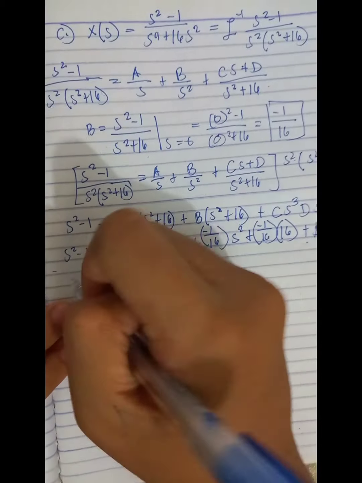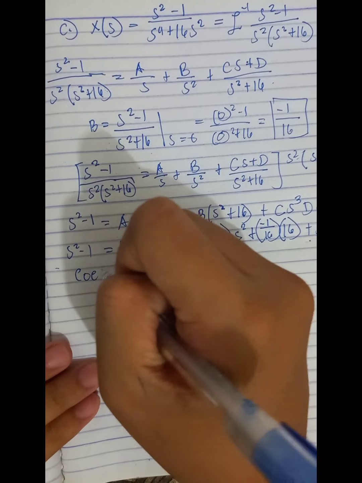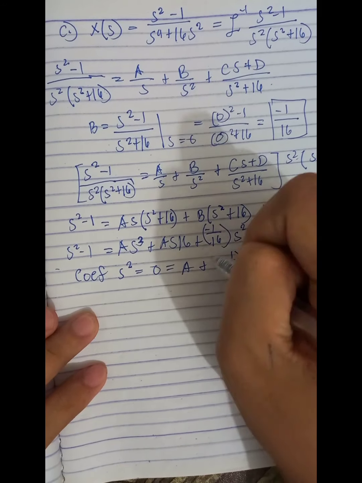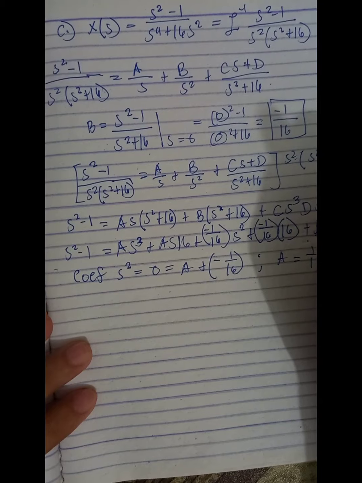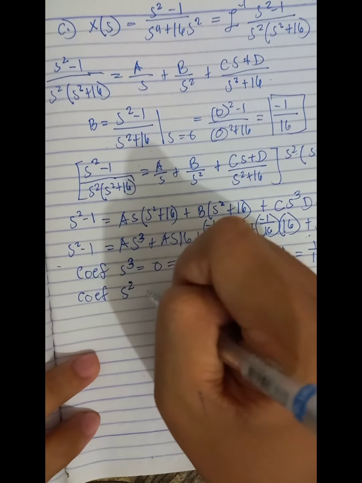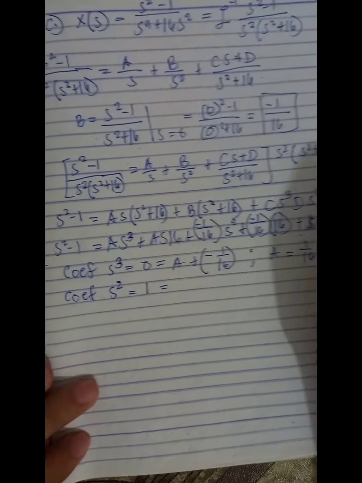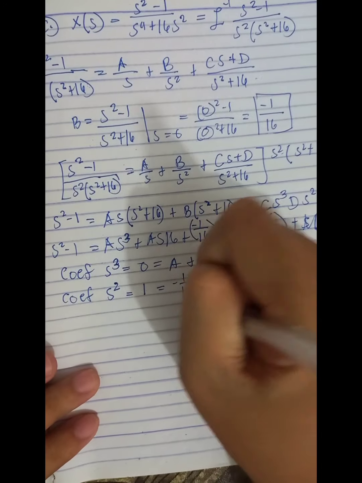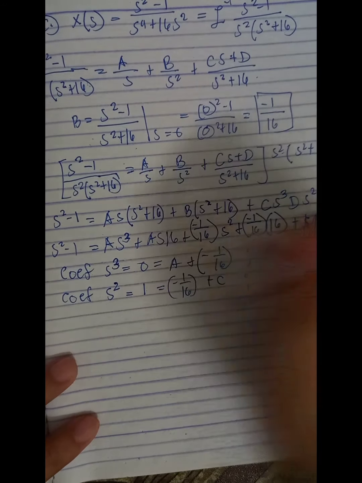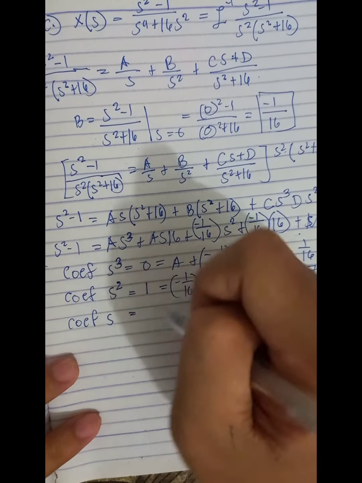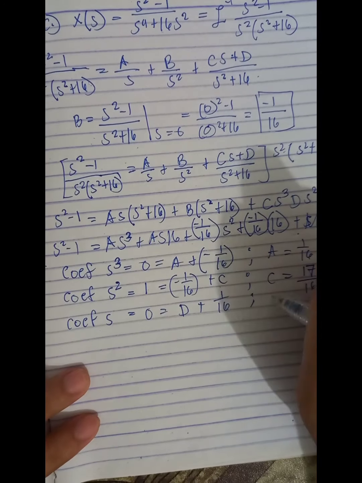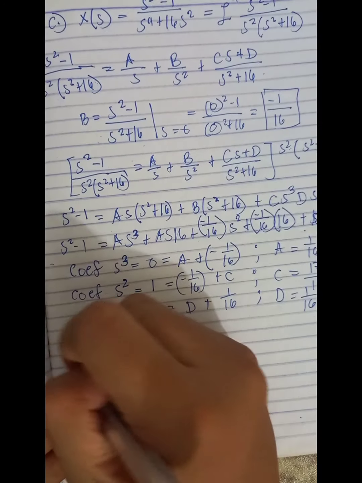So first we have to get the value of the coefficient of s cubed, that is s cubed equals 0 equals a plus negative 1 over 16, and the value of a is 1 over 16. So the coefficient of s squared is equal to 1 equals 1 over negative 16 plus c. So the value of c is 1 plus 1 over 16. It will become 17 over 16.